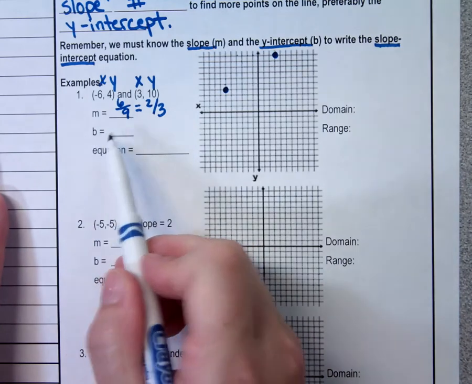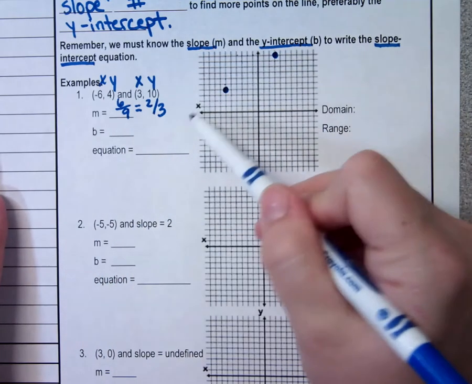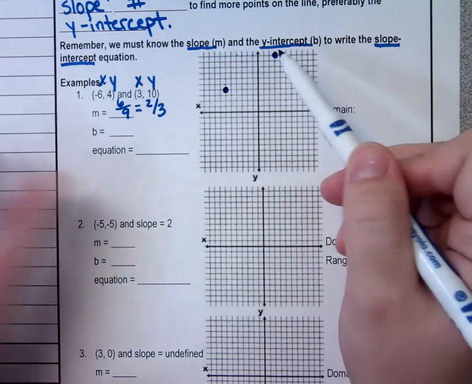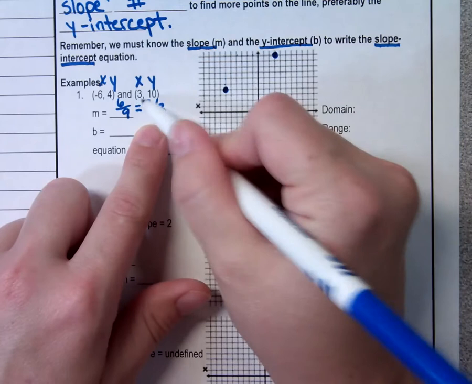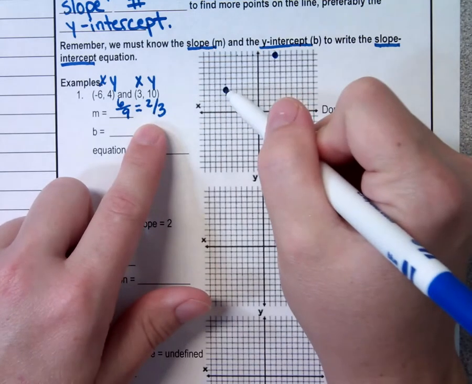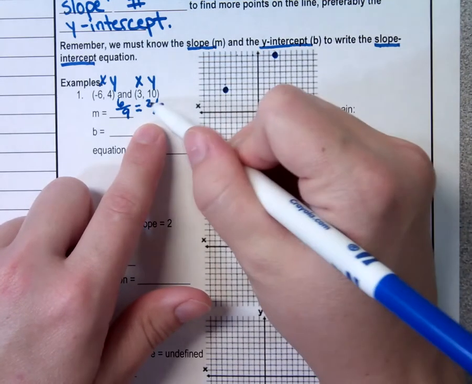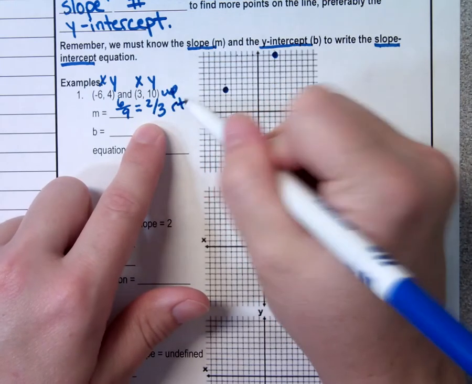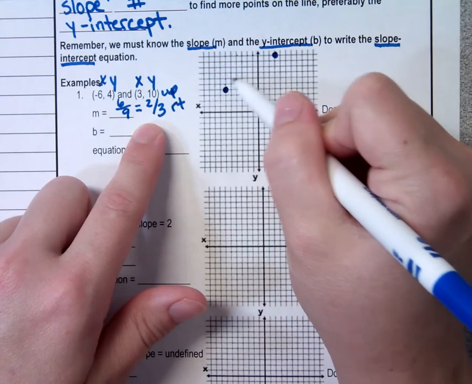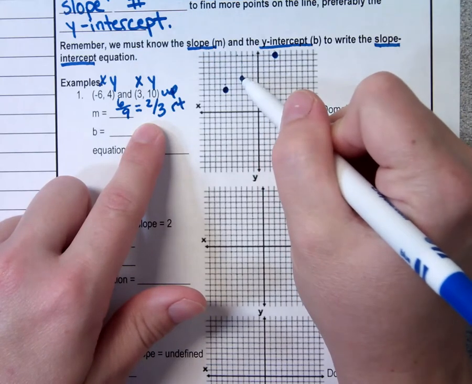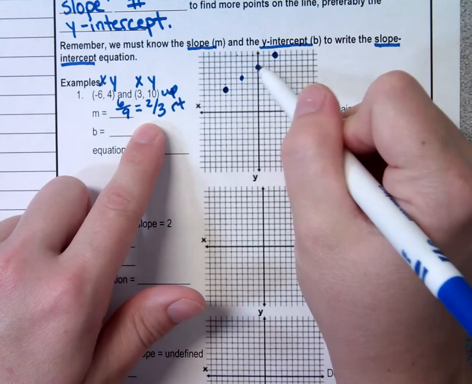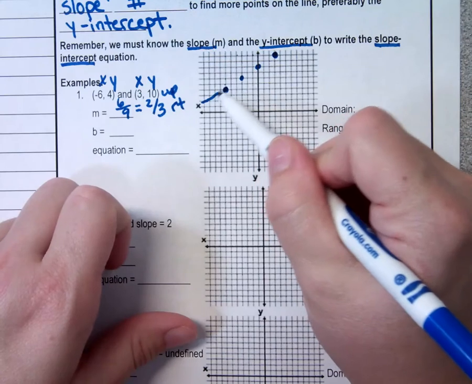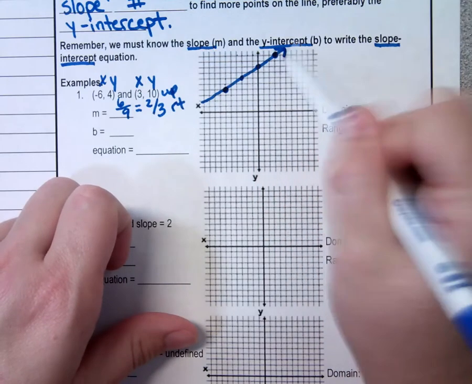Okay, if I want to find the y-intercept, instead of just trying to draw the line and eyeball where it crosses the y-axis, I'm going to be a little more specific, and I'm going to plot this slope of 2/3 from this point until I get to this one. So since the 2 is positive, I'm going to go up 2, and since the 3 is positive, I'm going to go right 3. So up 2, right 3, put a new point. Do it again. Up 2, right 3, put a new point. Up 2, right 3.